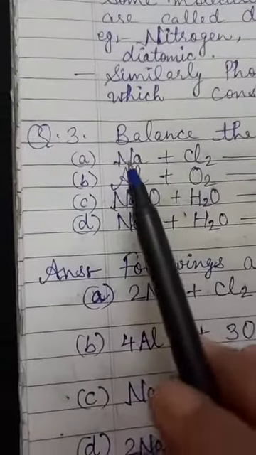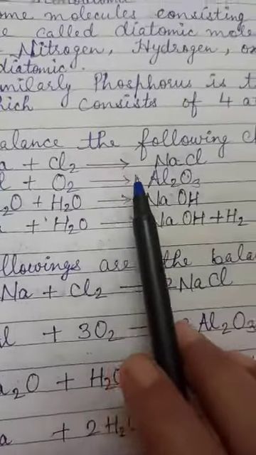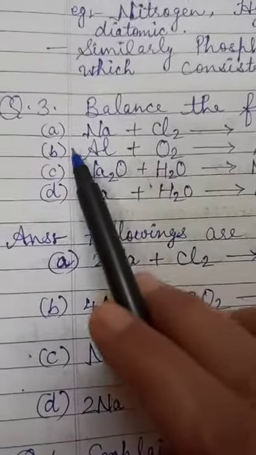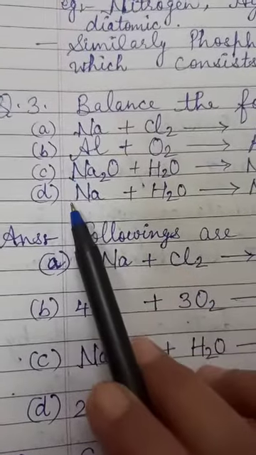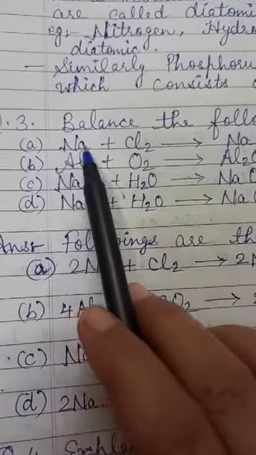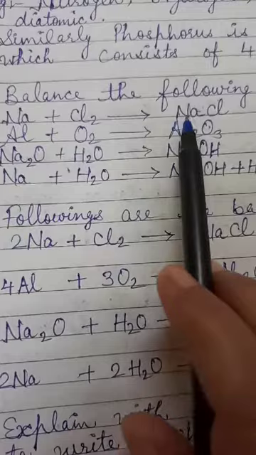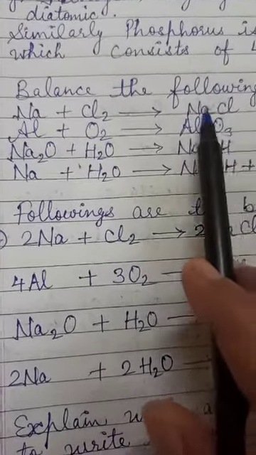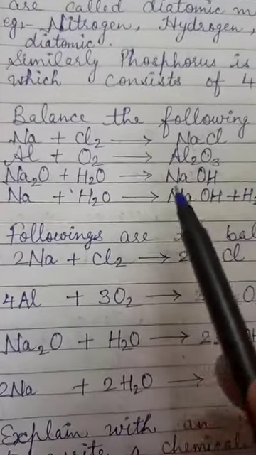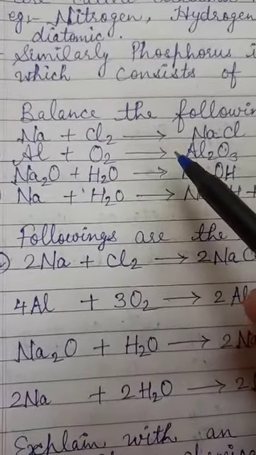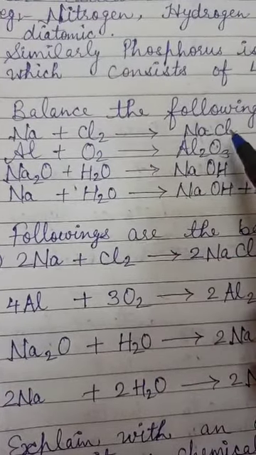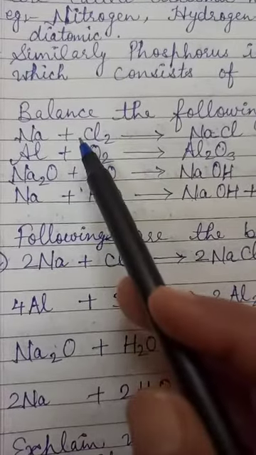Next is question number 3. Balance the following chemical equations. Here they have given 4 chemical equations which are not balanced. The first one is sodium plus chlorine gives sodium chloride. I have told you that when we check whether an equation is balanced or not, we should check the number of atoms in the reactants as well as the products.